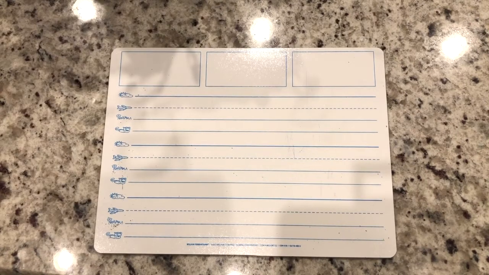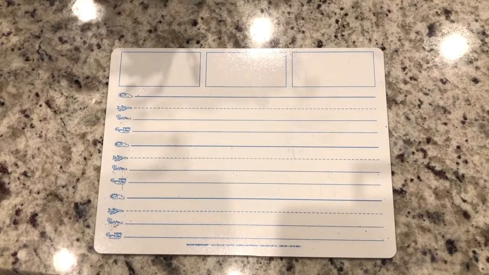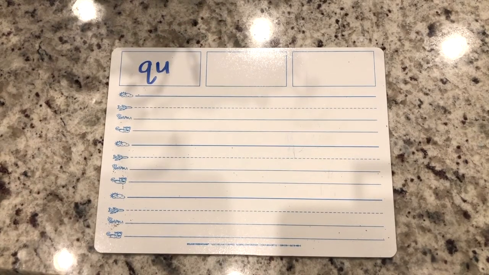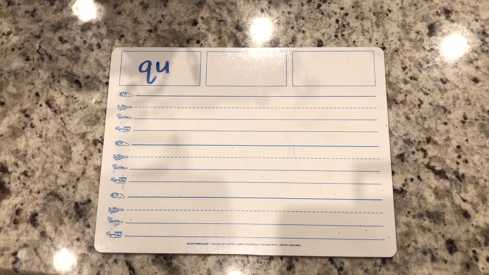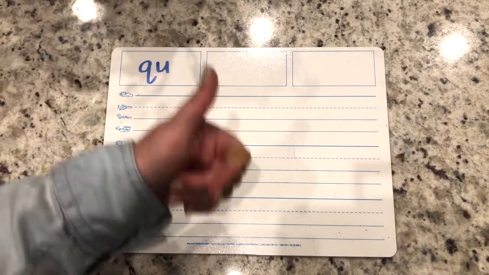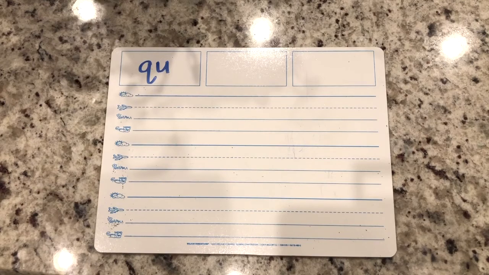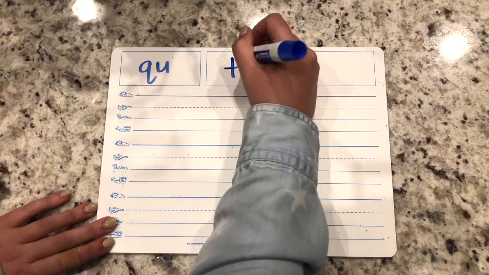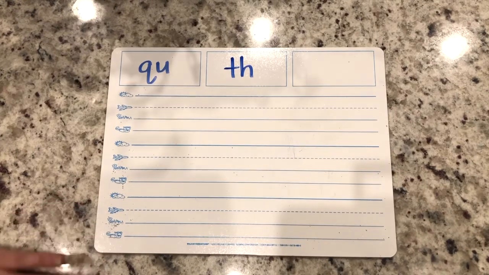Okay, grab your dry erase board or something to write with and let's do some dictation. Let's start with some letter sounds. Write the letters that always go together and say qua, qua, qua, like in the word quilt. Q, U. Great job. Write the letters that go together and make the sound th, th, th, like thumb. The digraph TH. Way to go.